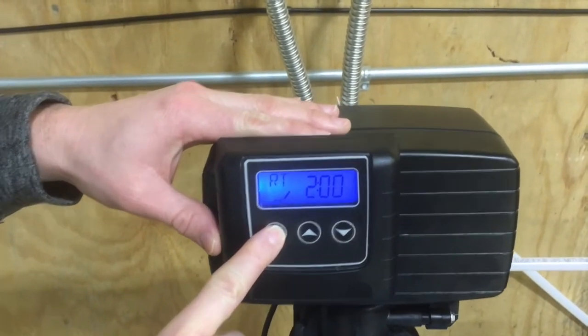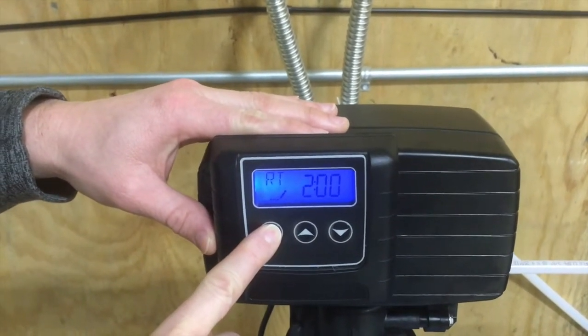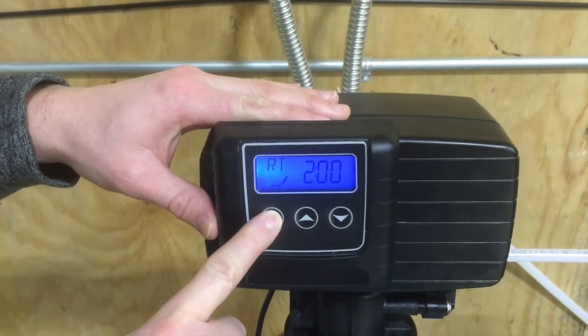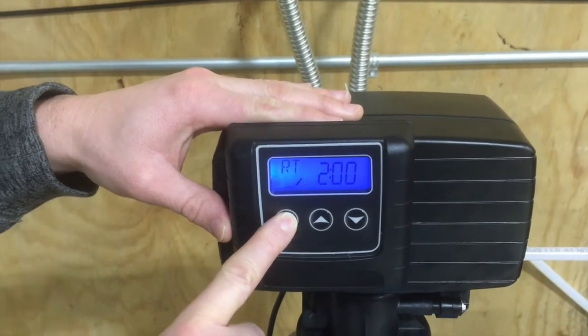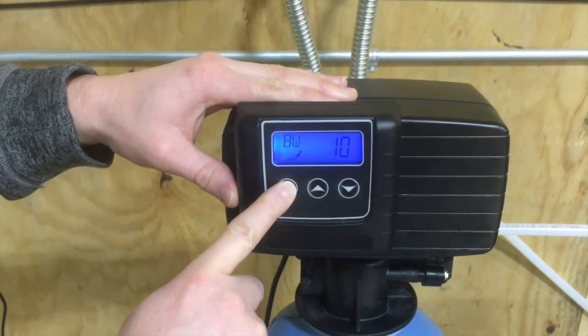And regeneration time defaults to 2 a.m. That is definitely a personal preference. You can set that to wherever you'd like for when it does backwash, but most people do leave it on 2 a.m. Go ahead and cycle ahead.